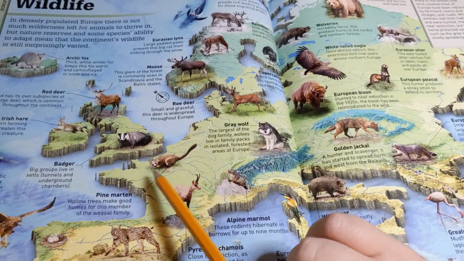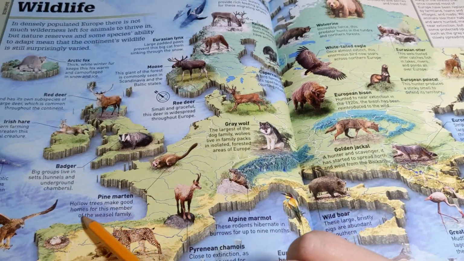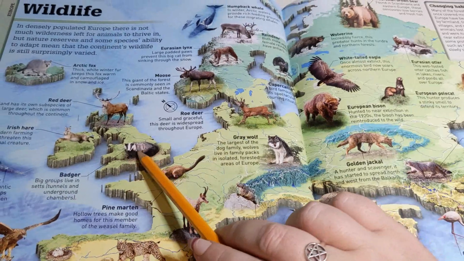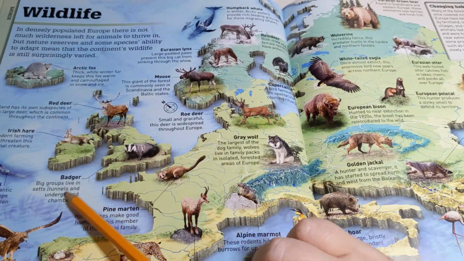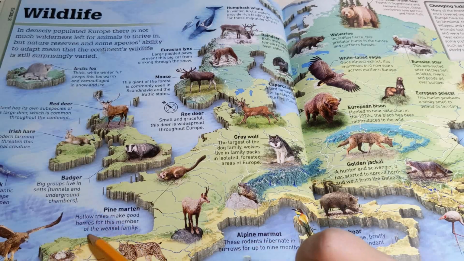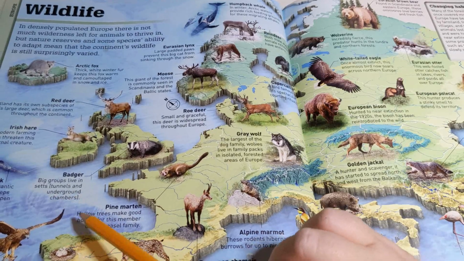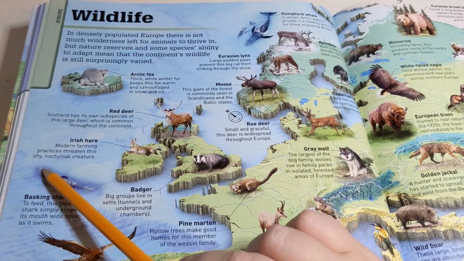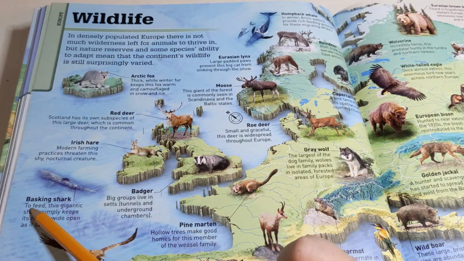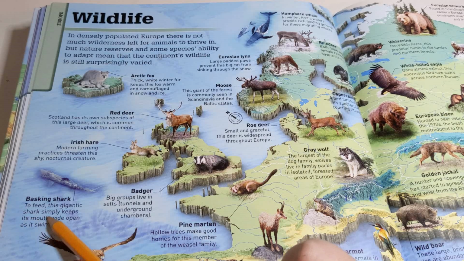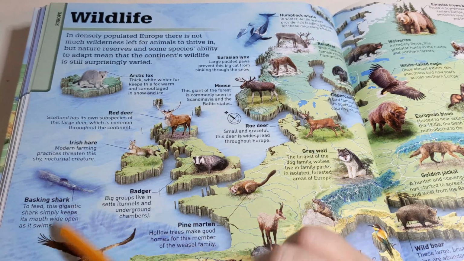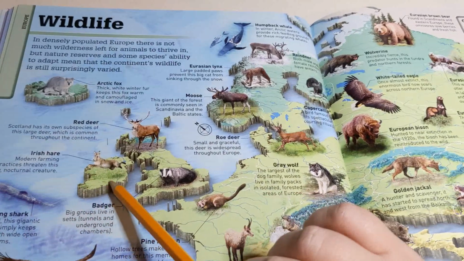The pine marten. Hollow trees make good homes for this member of the weasel family. There's a badger. Big groups live in setts, or underground chambers and tunnels. A basking shark. These are so cool. To feed, this gigantic shark simply keeps its mouth wide open as it swims. It's very prehistoric looking. It looks unreal.